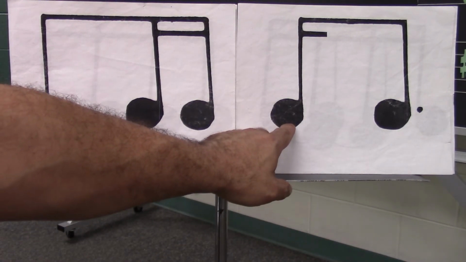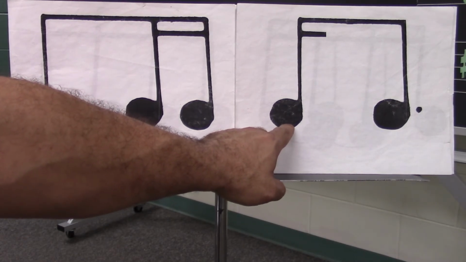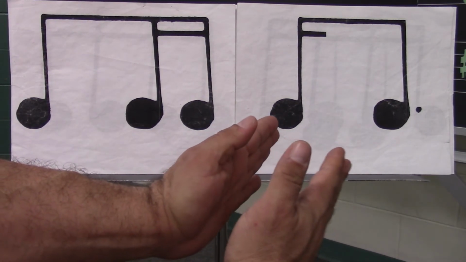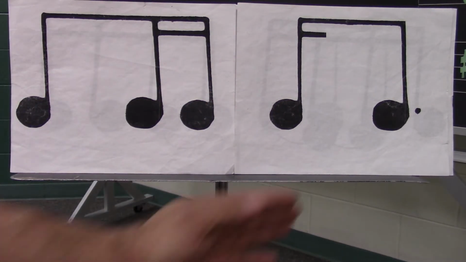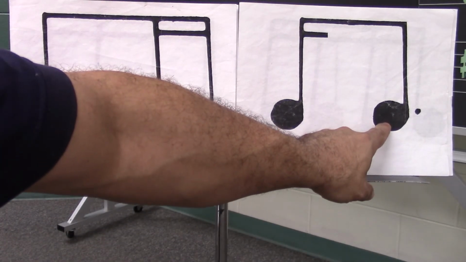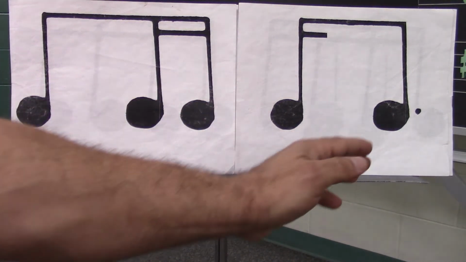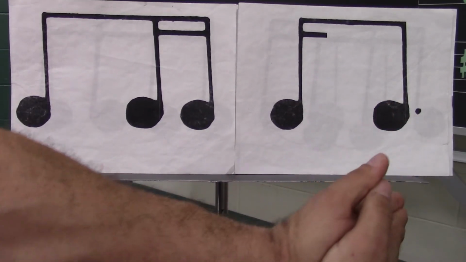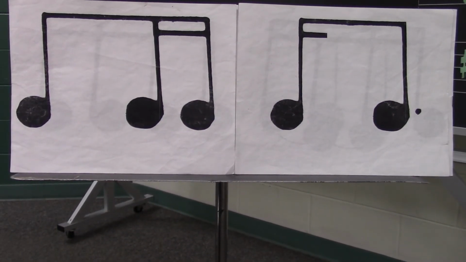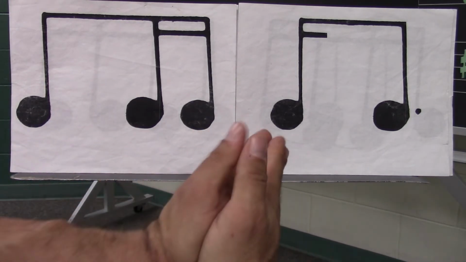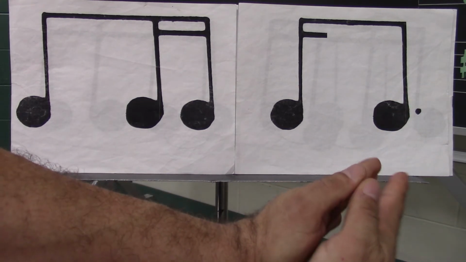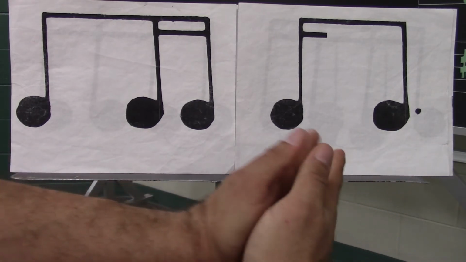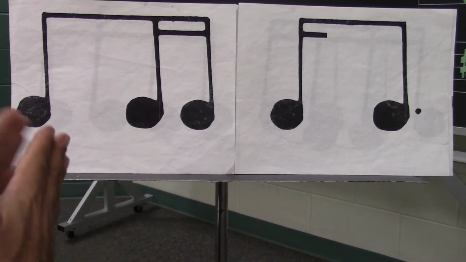What about this 16th note? This is counted as 2. Ready, go. 2. What about the dotted eighth note? Ready, it's E and. Ready, go. E and. Let's clap and count it forward. Ready, go. 1 E and 2 E and. Let's go backwards. Ready, go. 1 E and 2 E and.